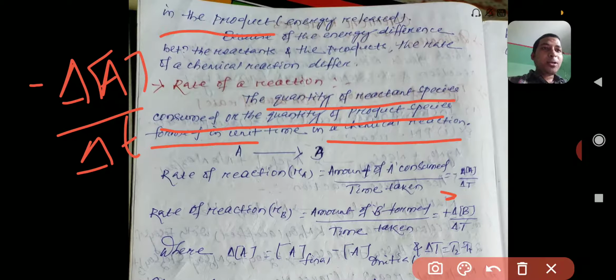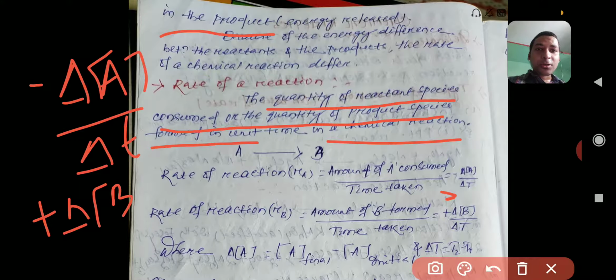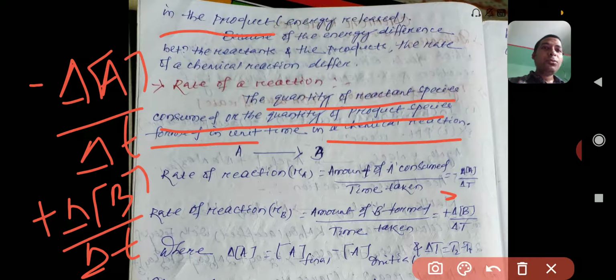Therefore the rate is written as amount of B formed by time taken, with a plus sign: plus del [B] by del t, the change in concentration of B with respect to time, where del [A] is equal to the final concentration of A minus the initial concentration of A, the change in concentration of A, and del t is the change in time.